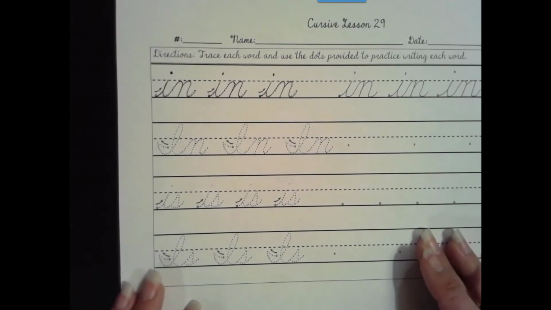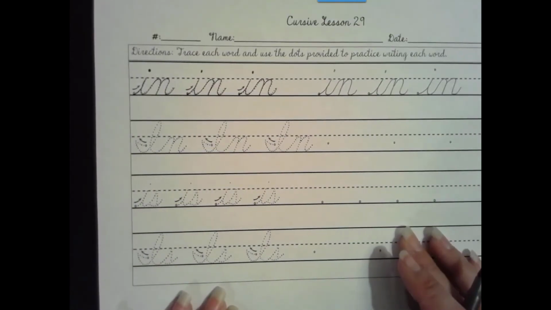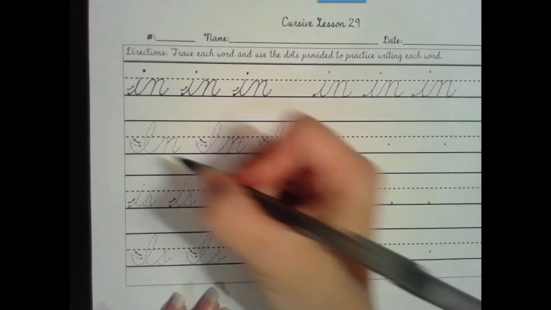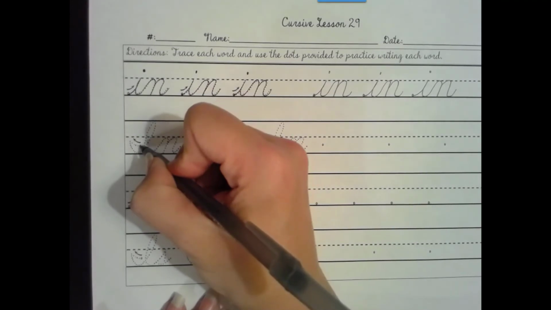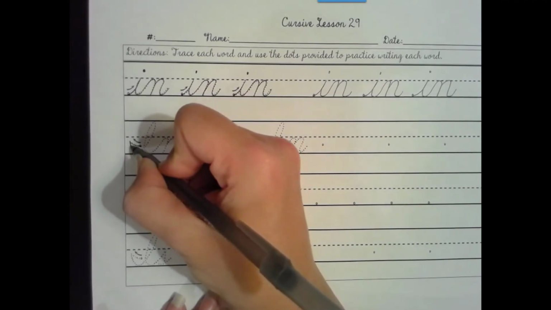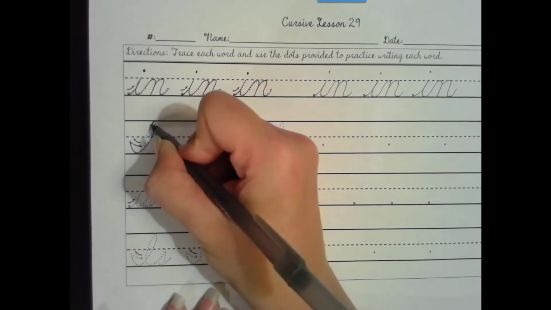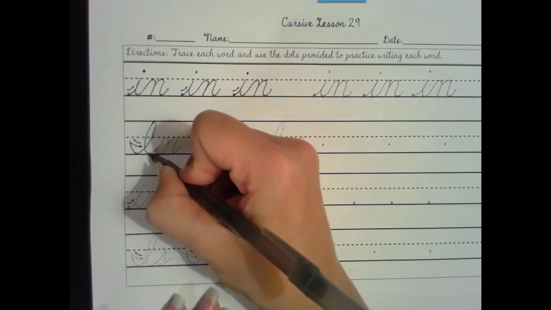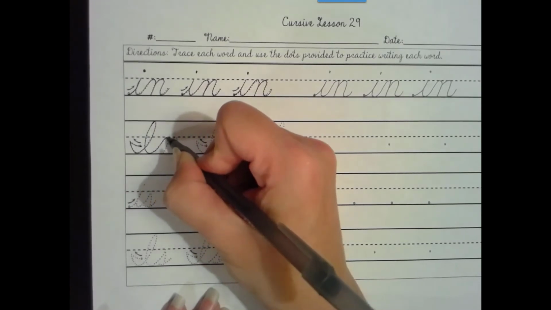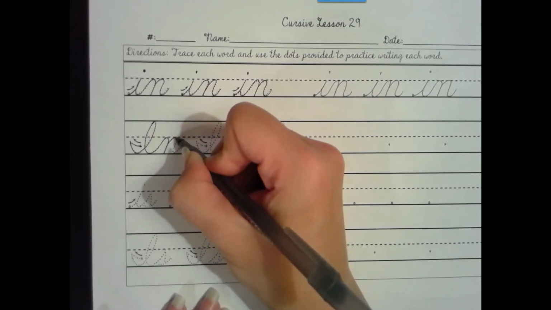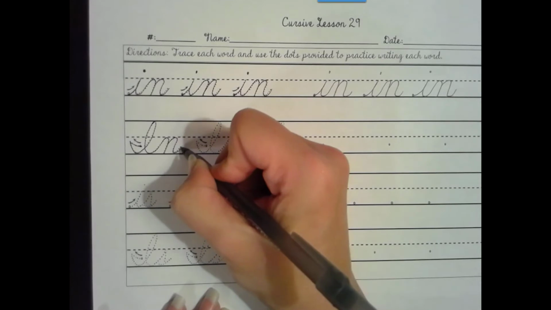So that's lowercase I, and here's capital I. Now there may be another way to form the capital I, where you start here and you cross, but this is the way that I've learned and I've taught in the past. So I'm going to start on the starting dot, slant out, make a point, curve to the bottom, slant all the way to the top, loop back, touch the bottom, slant up to the middle. Now I'm in position to make that N, where I touch the bottom, retrace, curve, touch the bottom, make your tail.